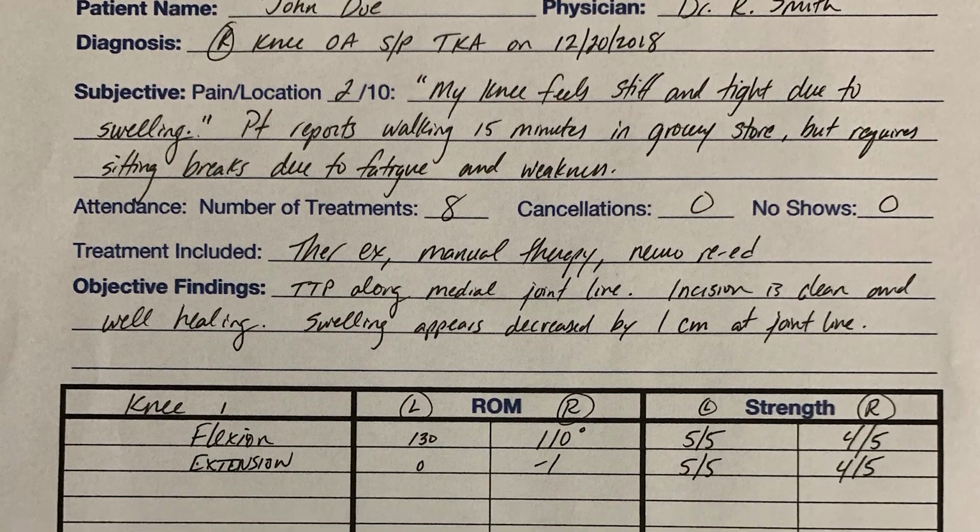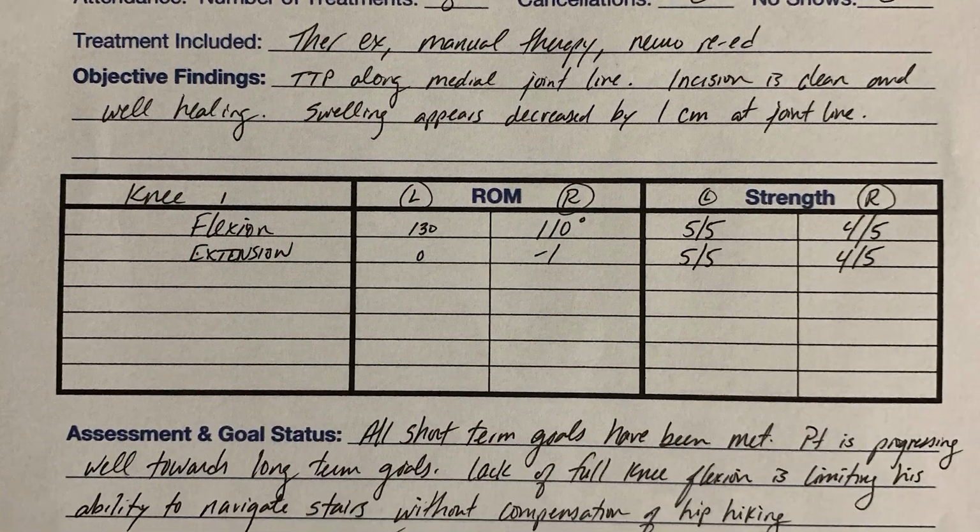Here's a look at an example of a progress note written out on paper. And you can download this progress note that is fully customizable on ptprogress.com/progress note example. You can see the link below.